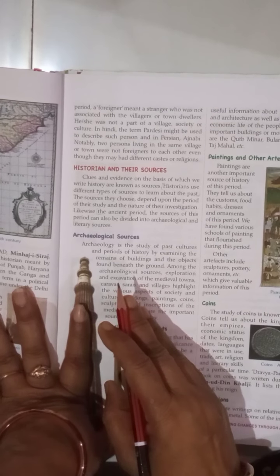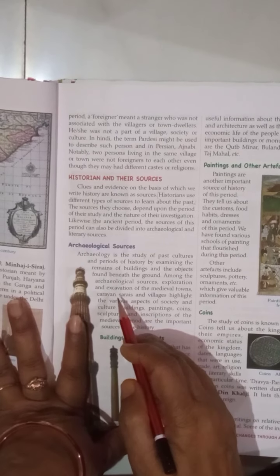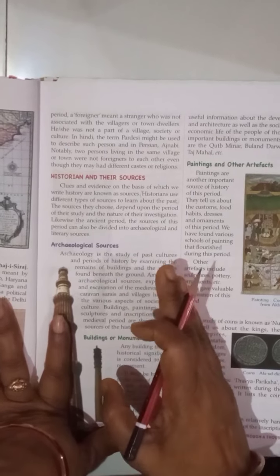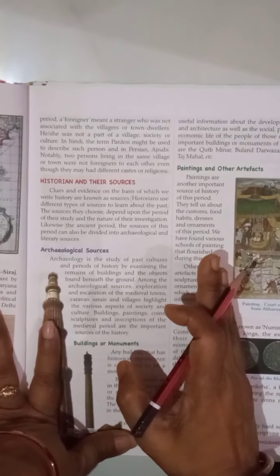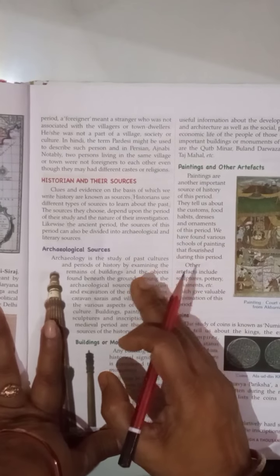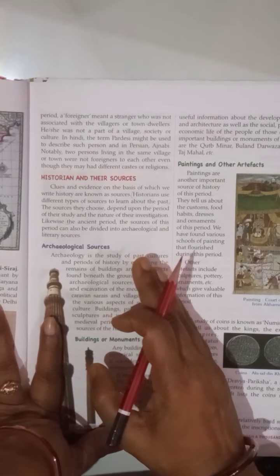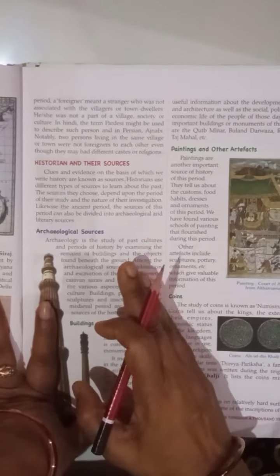Like Pardesi, this term is used for another person. Two persons living in the same village or town were not foreigners to each other, even though they had different caste and religion. Today these terms are used only for a person from another country. We say that a person who comes to England, America, Africa is a foreigner, that type of terms are used.